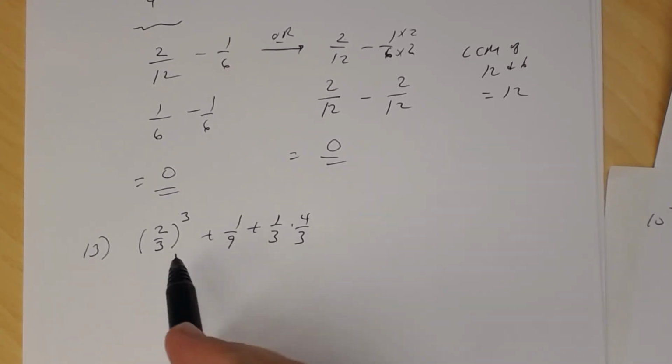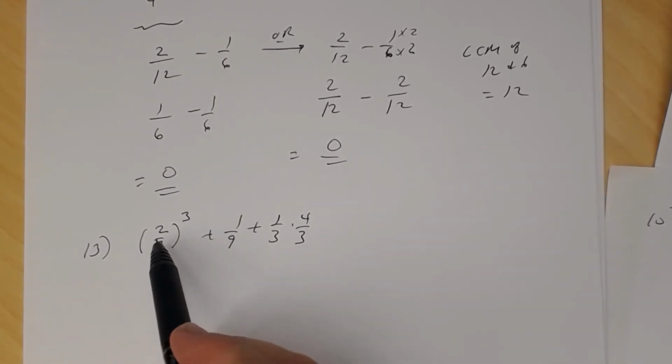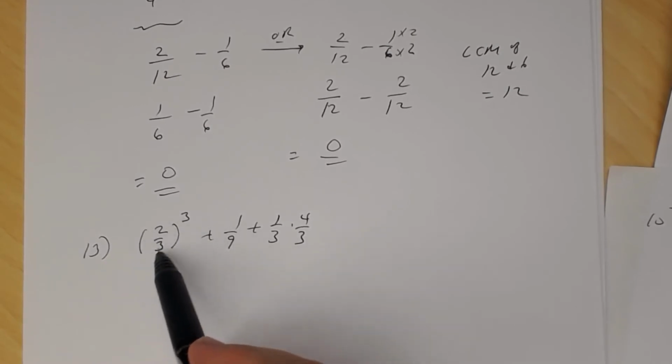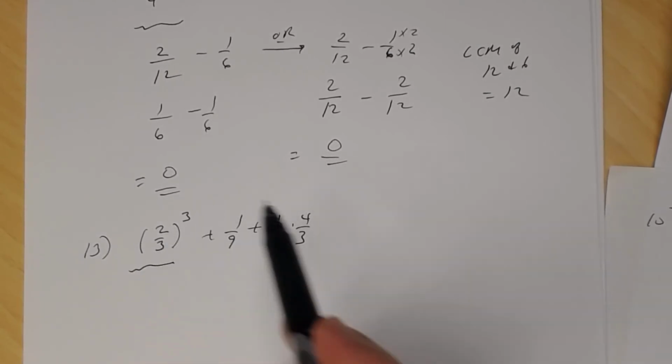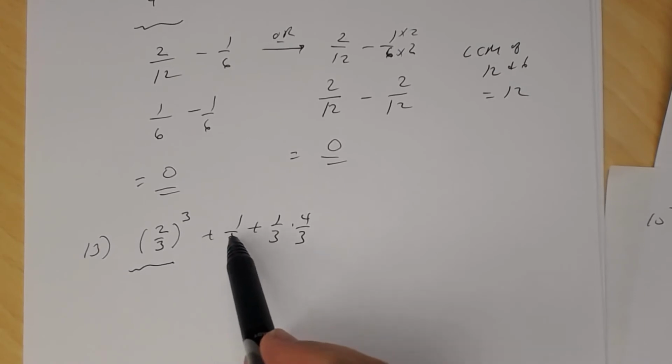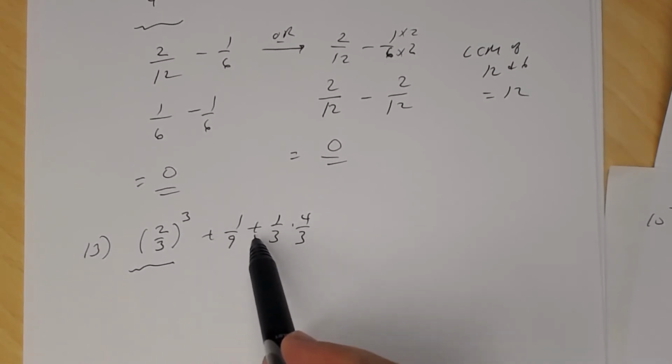Okay, so I have a grouping symbol here, parentheses, but there's really nothing I can do inside this grouping symbol. 2/3 is just 2/3. Okay, so next thing we look at is the exponents. I do exponents next because all I have after that is addition, multiplication.